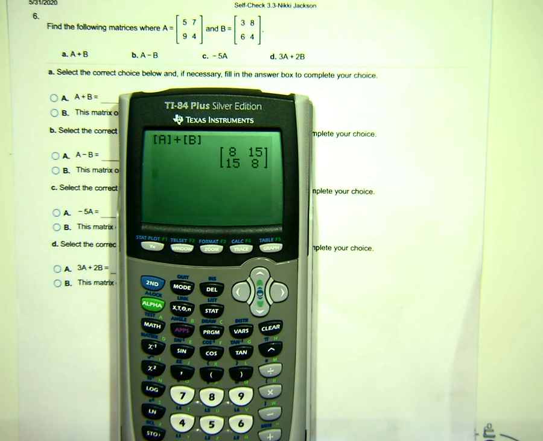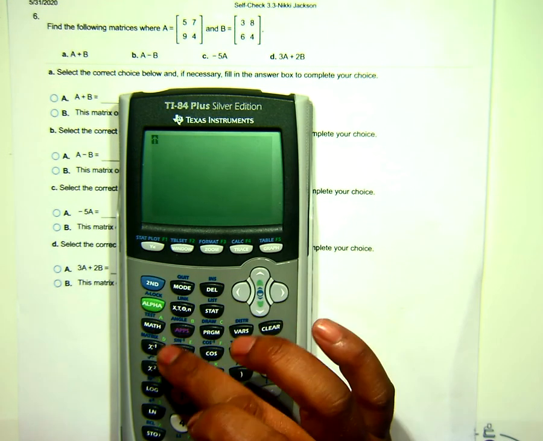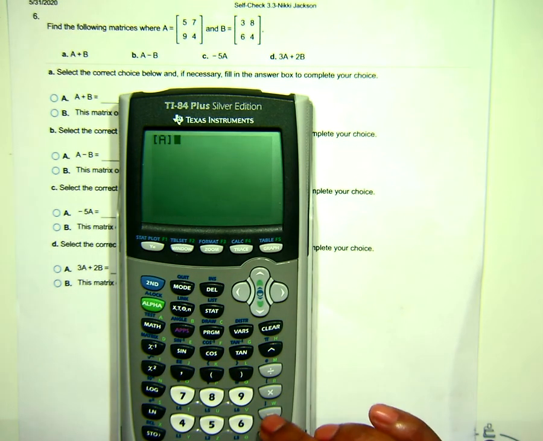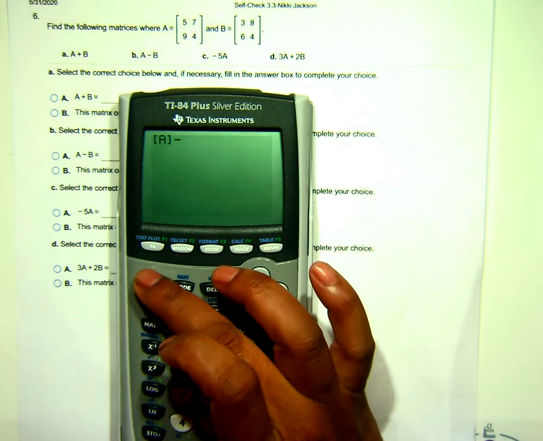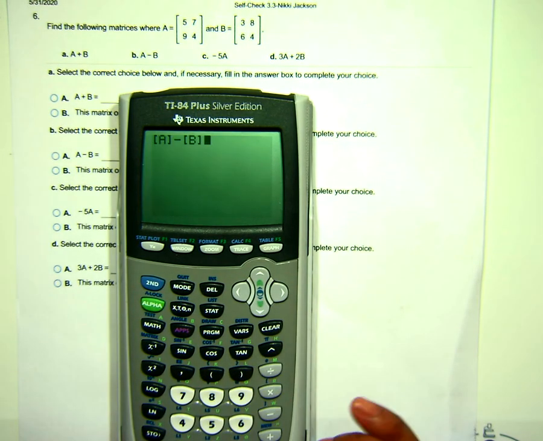Your next one, we're going to do A minus B. So let's hit clear. Hit your second matrix key again. Hit enter for A. Now put your minus sign. Hit second matrix. Use your down arrow key for matrix B. Hit enter. Now you have A minus B. Hit enter. Your new matrix now is 2, -1, 3, 0.